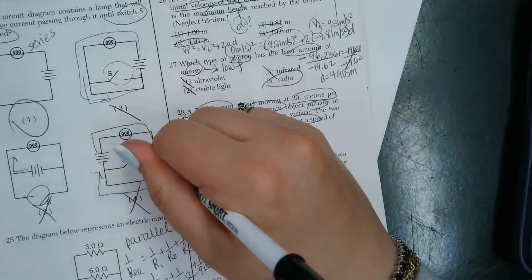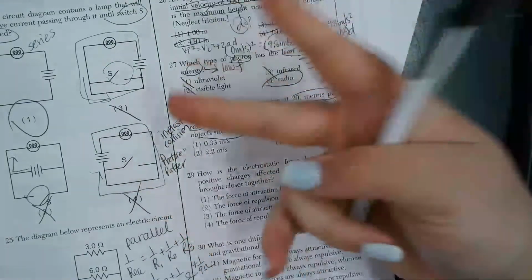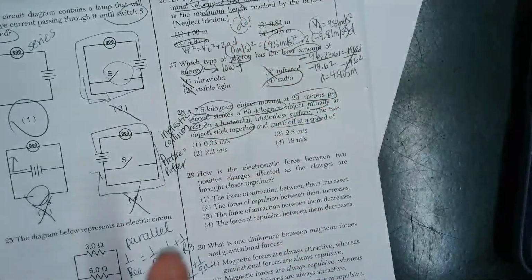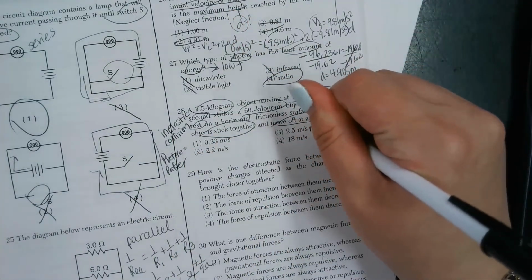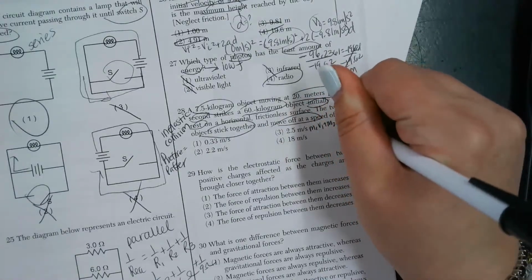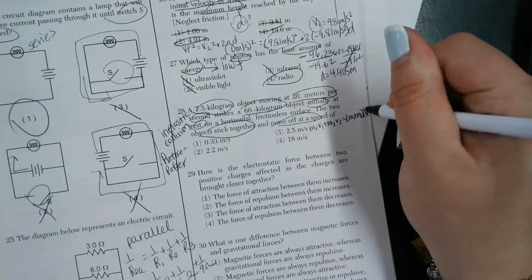Okay, so this is P before equals P after. There are two objects before the collision occurs. There is one object after the collision. So we have m1v1 plus m2v2 equals (m1 plus m2) times vf. We're looking to find vf.